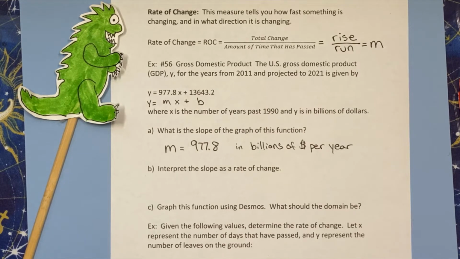This makes sense. We expect this to happen. We expect economies, generally speaking, since populations continue to expand, we expect the economy to keep expanding. So the fact that GDP is going up is great. We do not want it to go down. Down is bad. Up is good in this particular case.